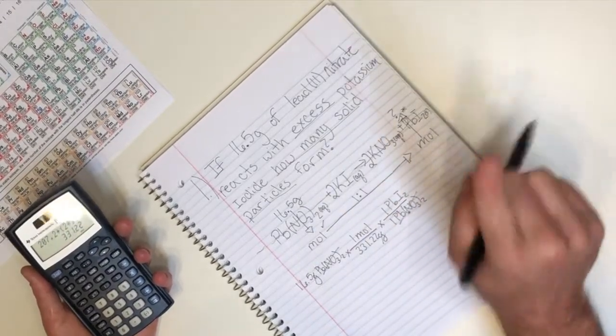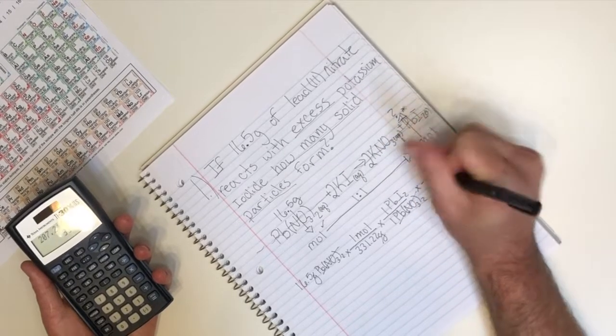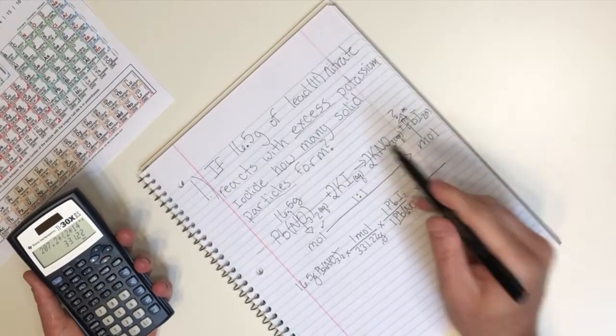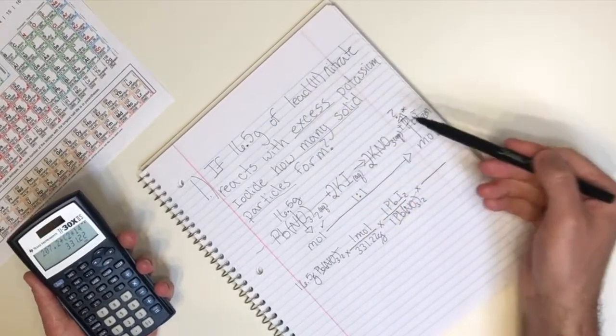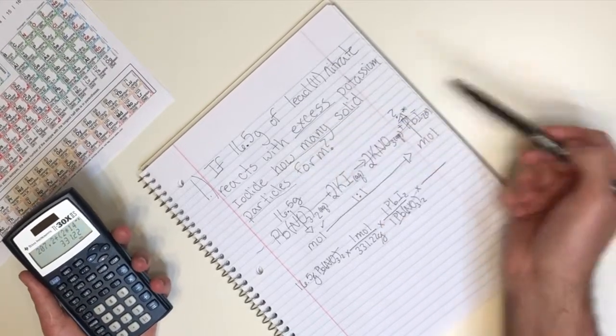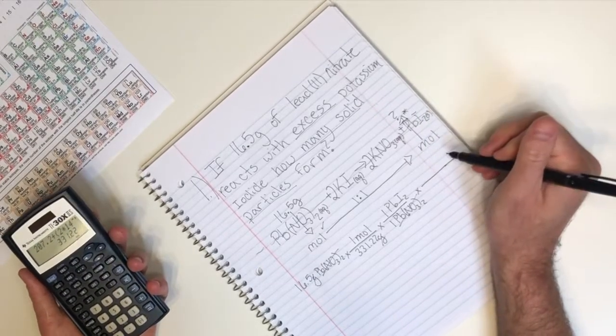Now there's one final step. You might think, oh, we need the molar mass of lead iodide, but we don't. Refer back to the problem. If it had asked us what mass of solid was created, yeah, we would need it. But this says how many particles. Well, to get out to particle island, we need to use Avogadro's number.